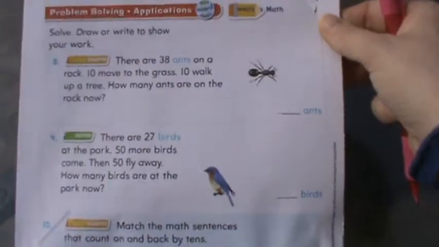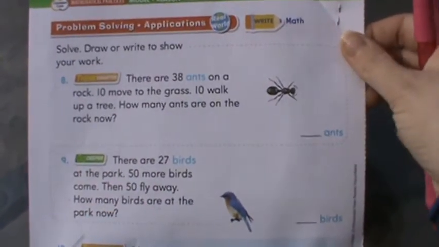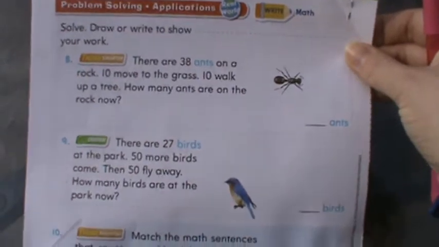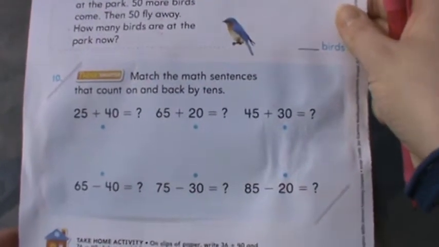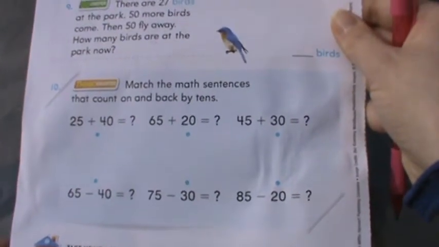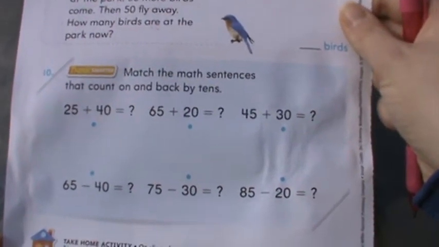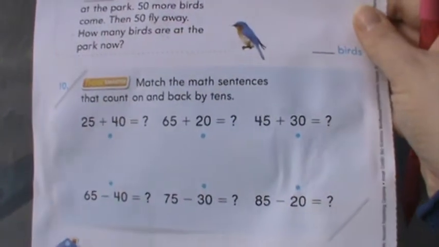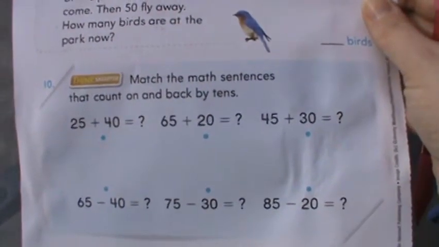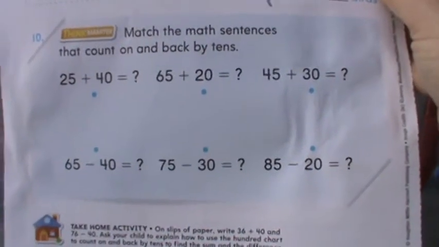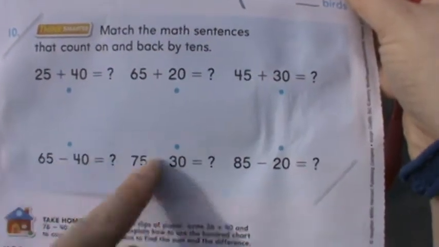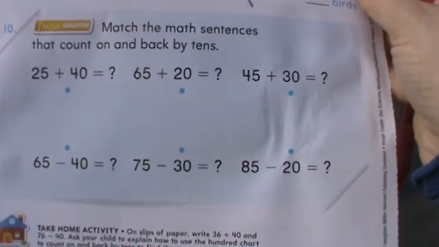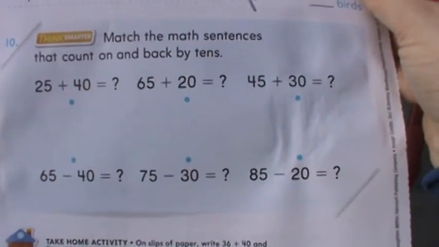Numbers 8 and 9 are, again, word problems you can go back to the 100 chart, any of the 100 charts, and use to solve. And finally, number 10, match the math sentences that count on and back tens. So the related sentences. So you're going to match the addition sentence with the subtraction sentence that counts back and forward the same amount of tens.